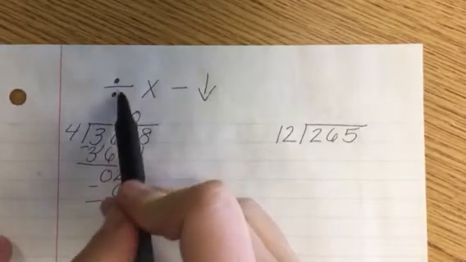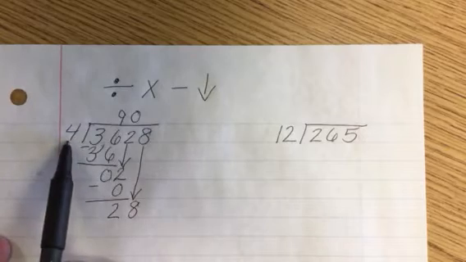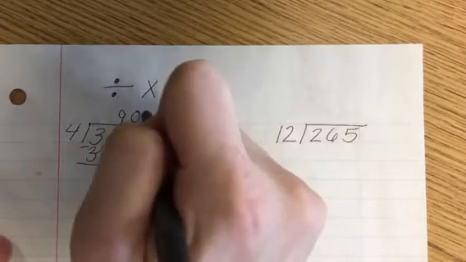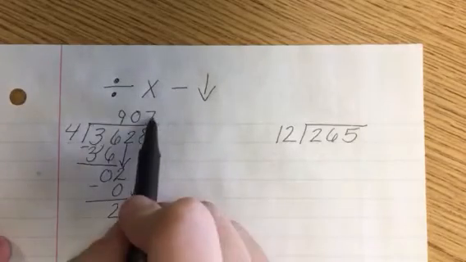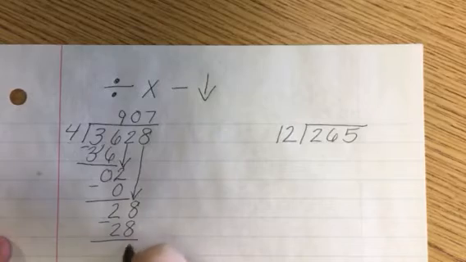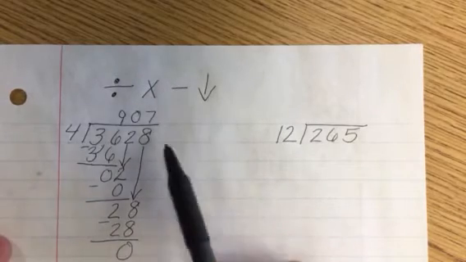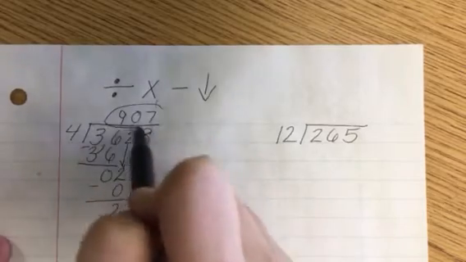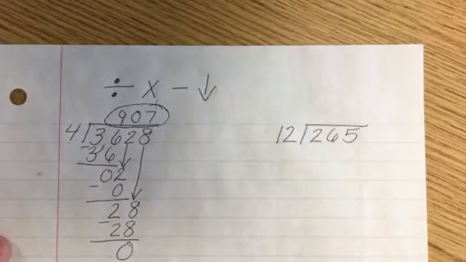So again, we start back over with division. How many 4s can go into 28? That's going to be 7. Multiply 7 times 4 is 28. Subtract is 0. And now our next step would be to bring it on down, but since there's nothing left to bring down, this right here would be our quotient, our answer, 907.